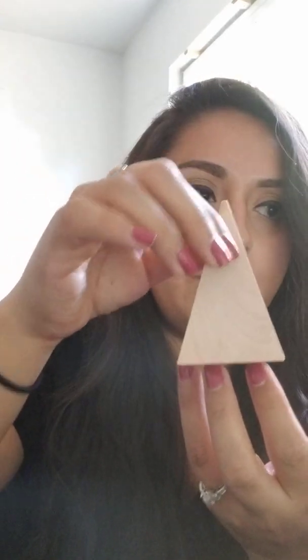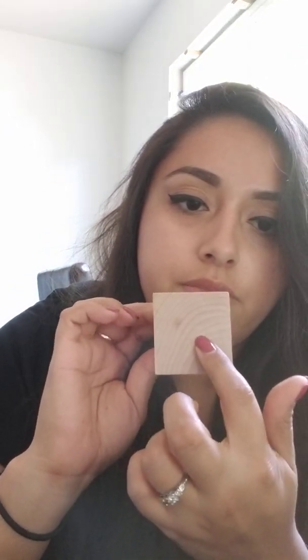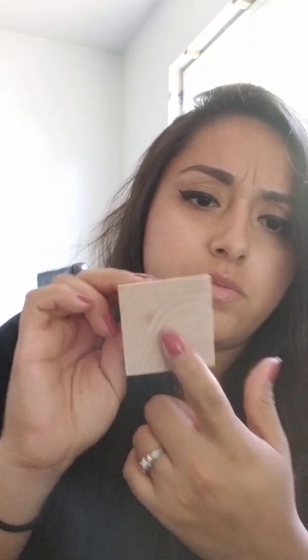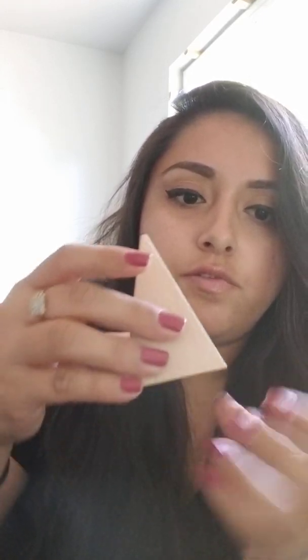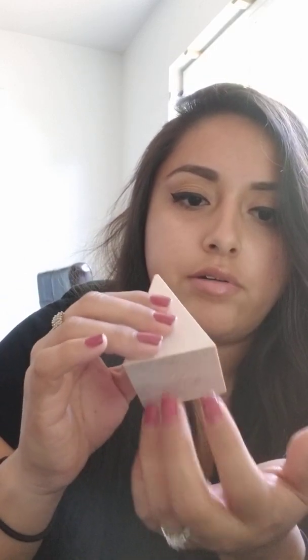This is a pyramid. A pyramid is made up of a square, but it could also be a rectangle. This one is a square. And there's 1, 2, 3, 4 triangles. So if we broke this open, it would be 1 square on the bottom, and then a bunch of triangles would open up, right? And that would make our pyramid.